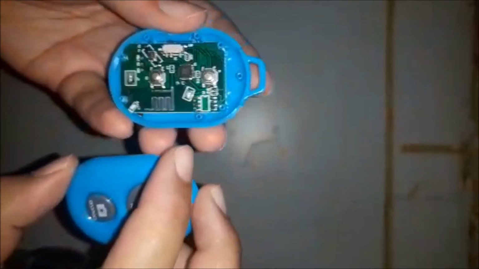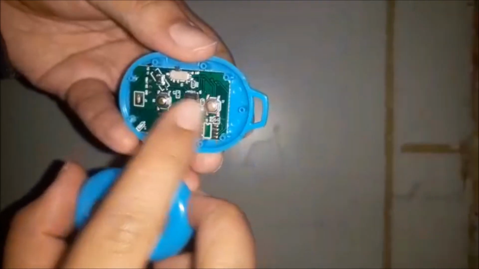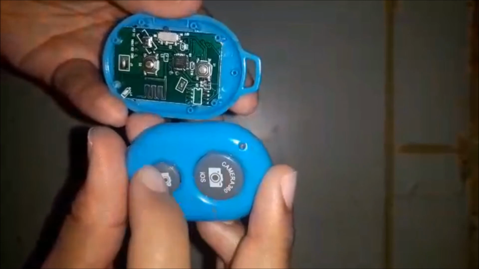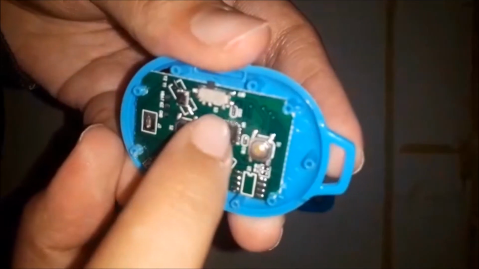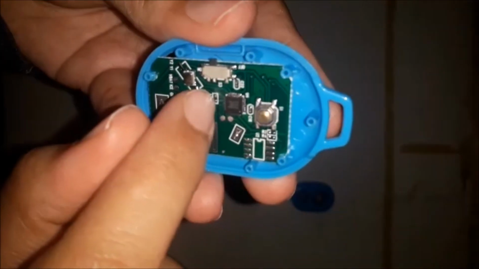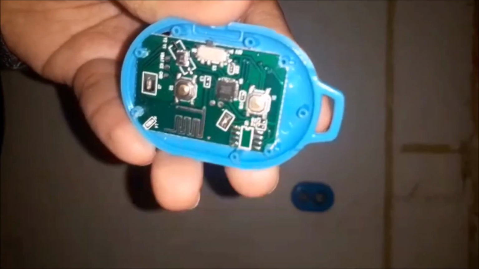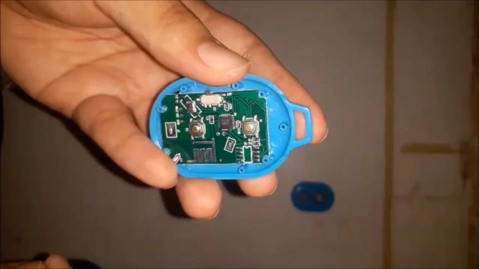Opening this one, we can see the PCB layout. This is the PCB, with the two push buttons. On the circuit we can see there are capacitors, on and off buttons, an inductor and some resistors here. So this is basically the circuit that is embedded inside the shutter.